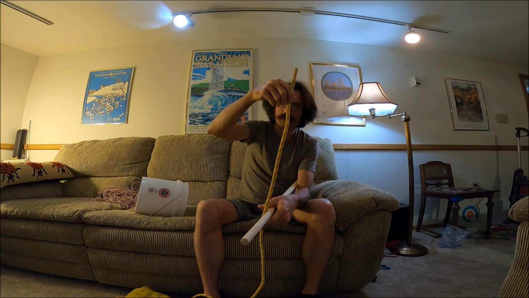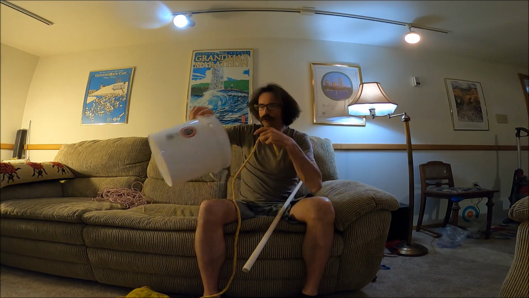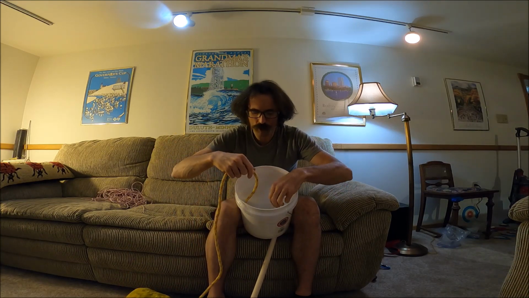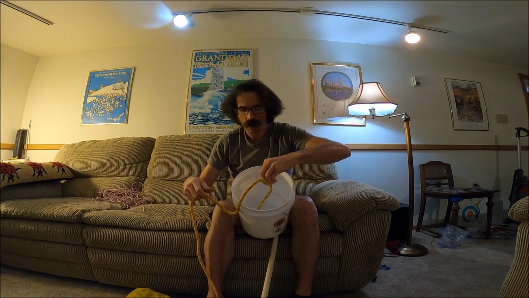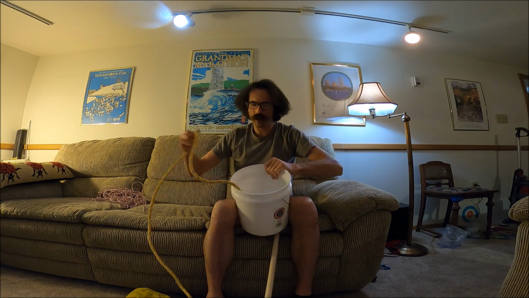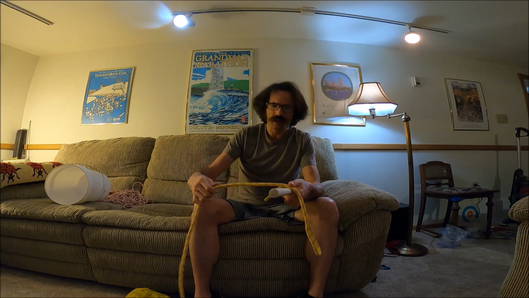But the fact that you have all the chain in the bucket, you know what I mean? You don't have just a real quick end, so it wants to whip out, but it also, I don't know. I'm having a hard time putting this into words, but I was just so amazed that it actually worked.